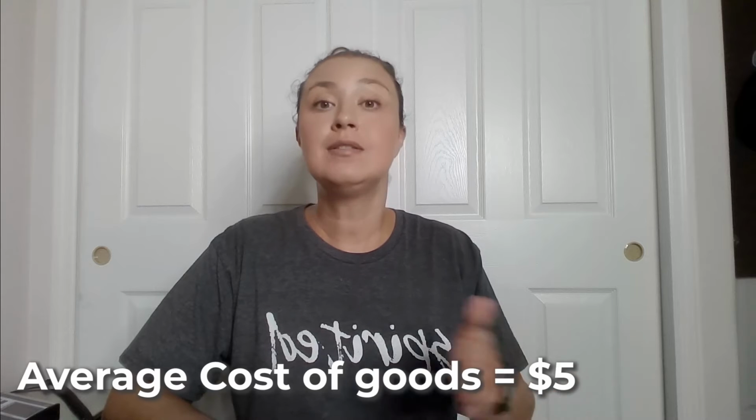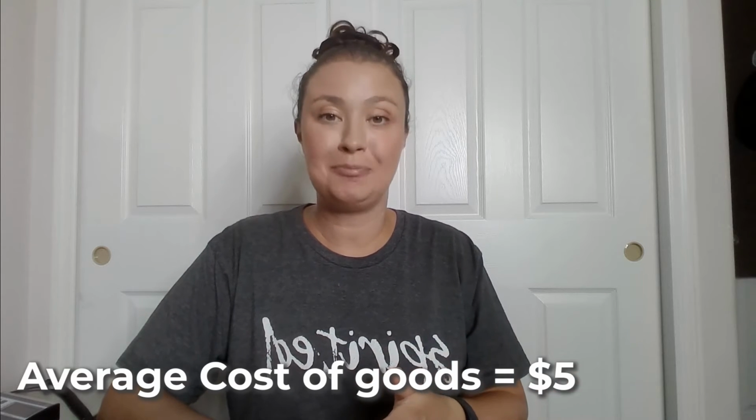So 30% of $5,250 is $1,575 in fees. So $5,250 minus the $1,575 in fees puts me now earning money in my bank account, $3,675. So that's where we are. That's what I've earned, deposited into my bank account. Now, what's your average cost of goods? Mine is $5. If your average cost of goods is $3, then that's better.